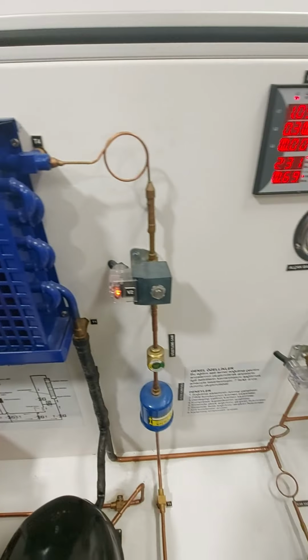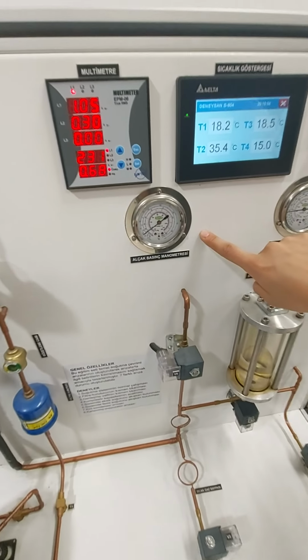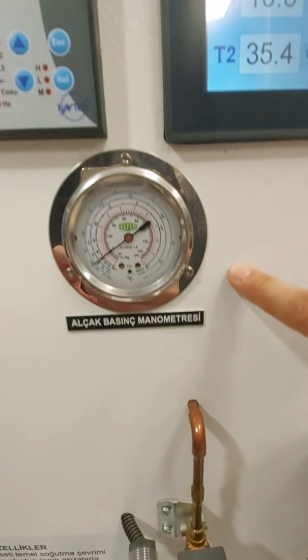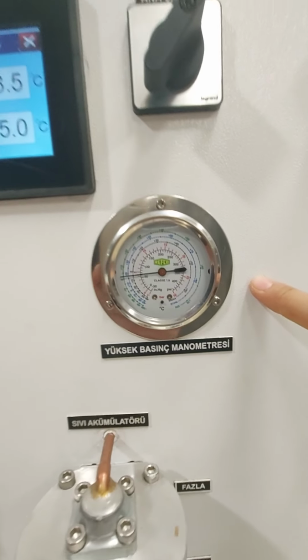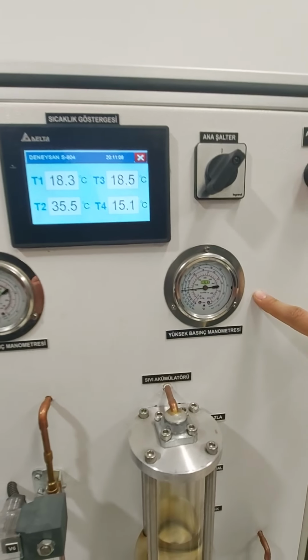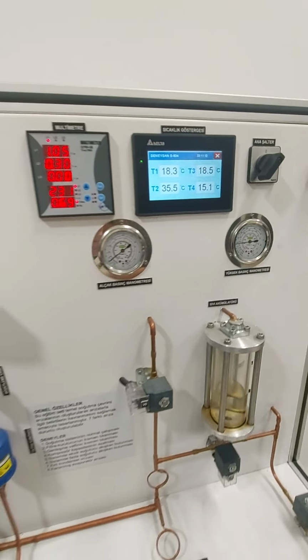And there are low pressure manometer and high pressure manometer, so we can read pressure values for 4 points.